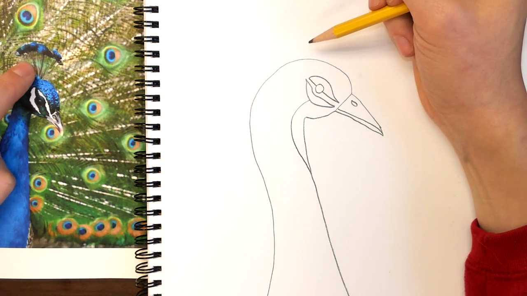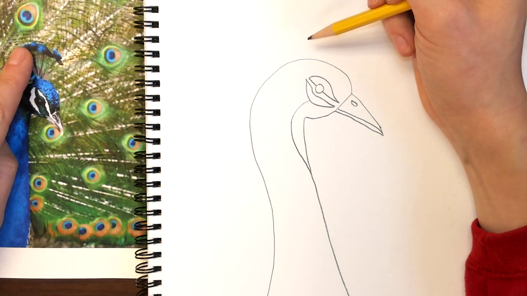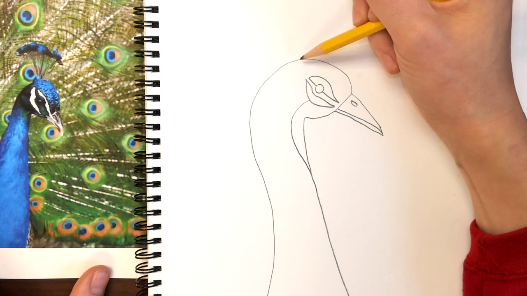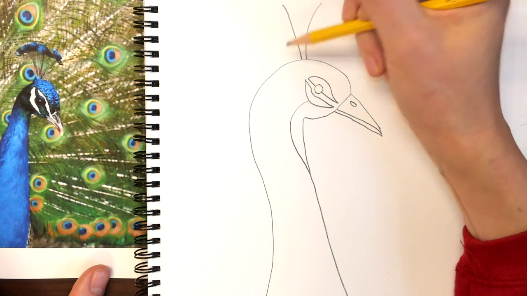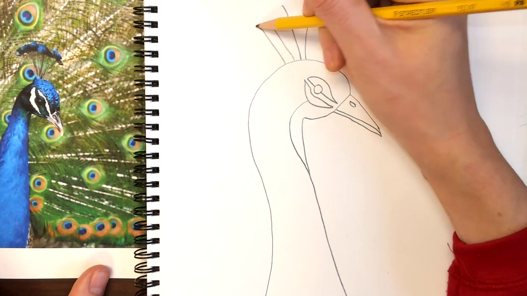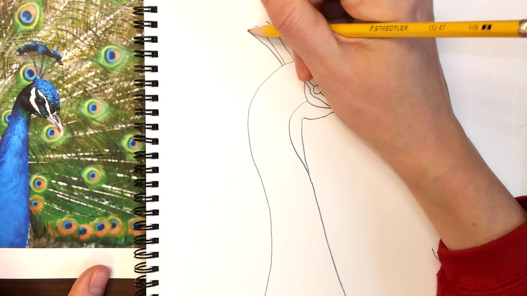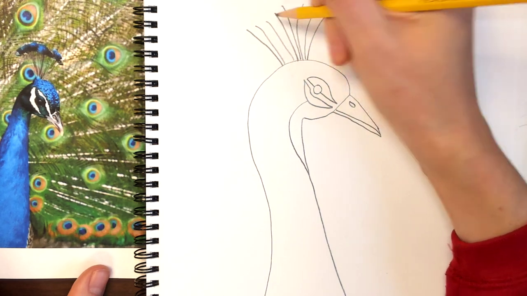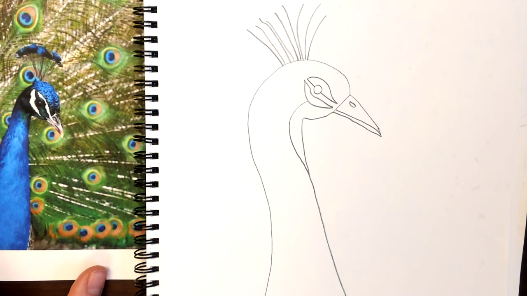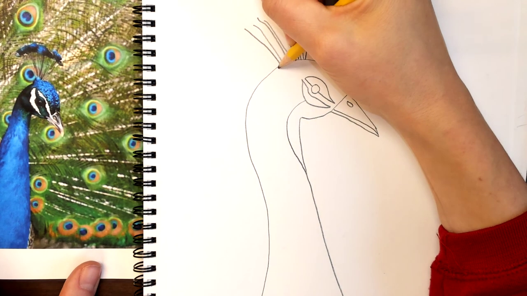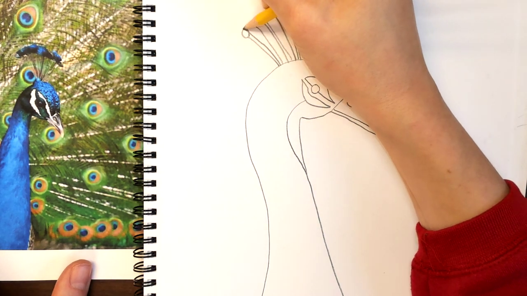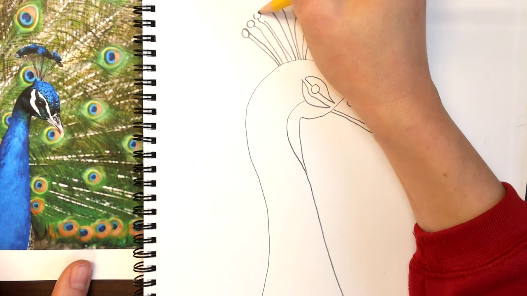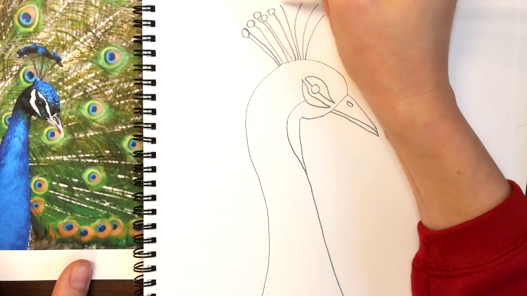Next we're going to add this, I'm not sure what this is called. I want to say plumage, but I'm not sure. They're little head feathers for our peacock, makes it stand out. So kind of like a fan. Each line fans out. Kind of funny. So maybe doing about 5 to 10 lines on the top of the peacock's head. And then I want you to draw little circles that end on those lines.